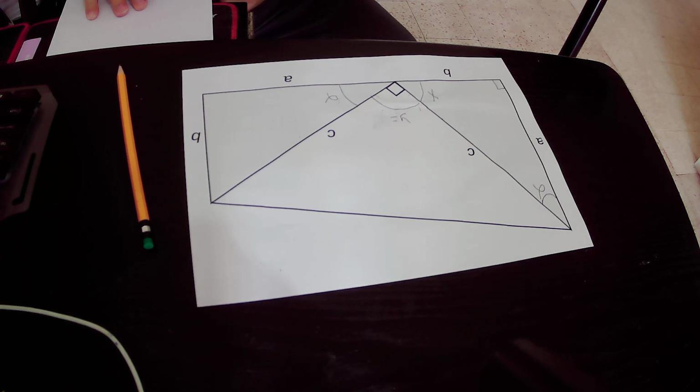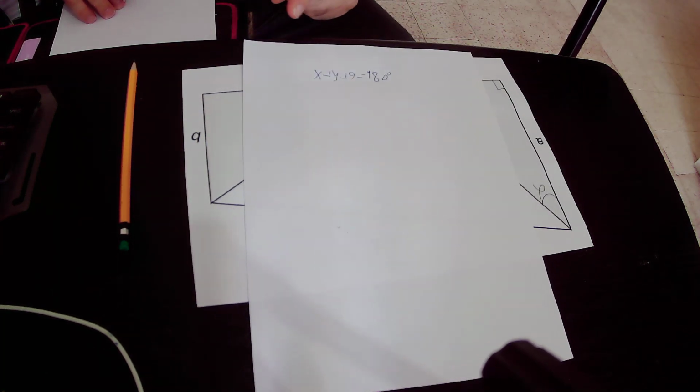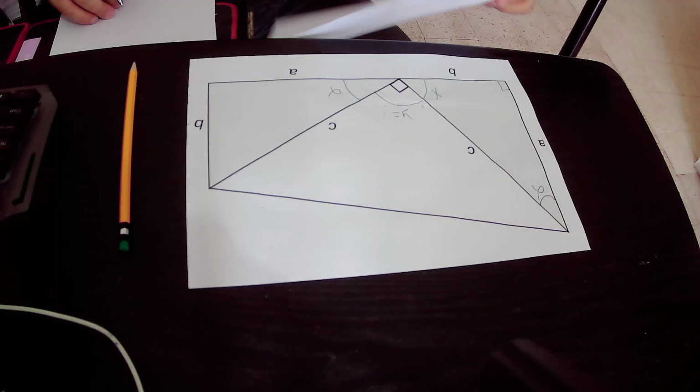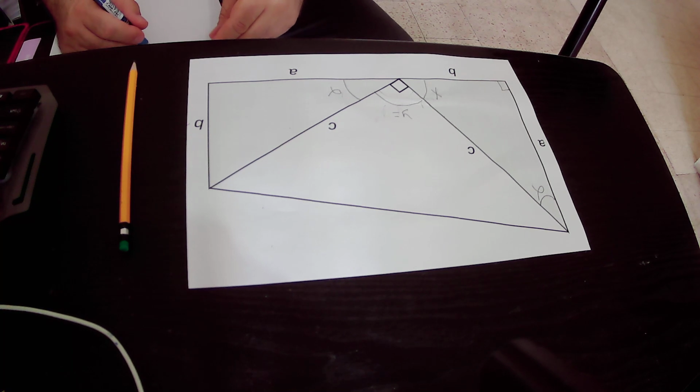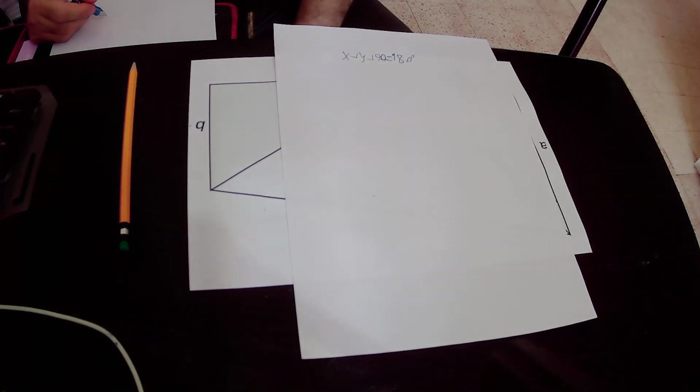The sum of the angles of a straight line on one side, in the upper side, is 180 degrees.